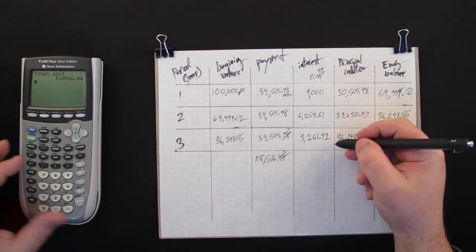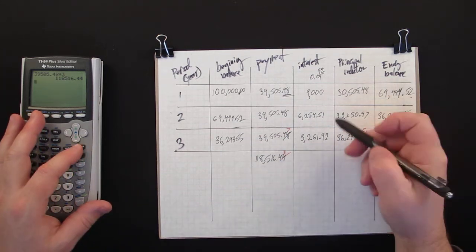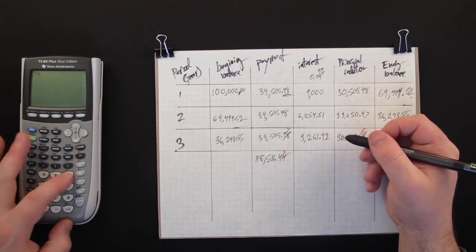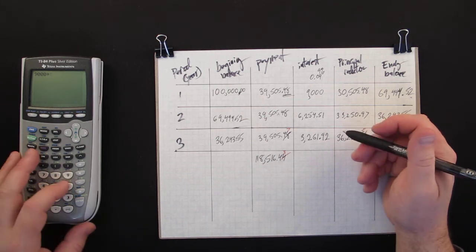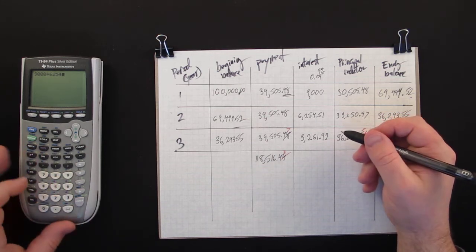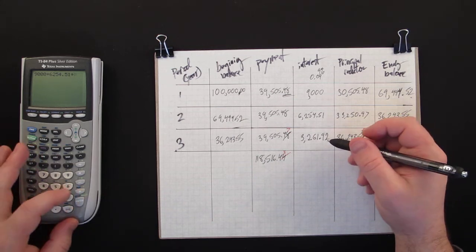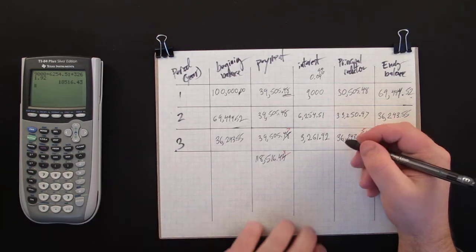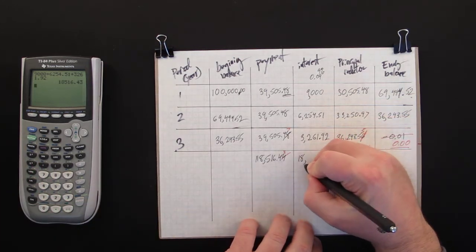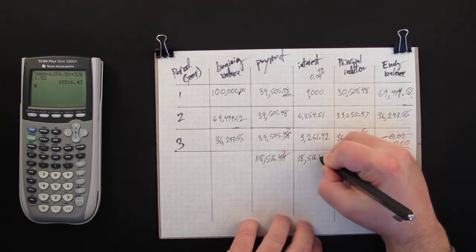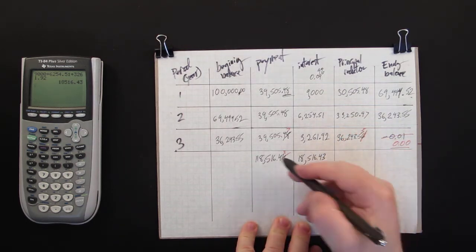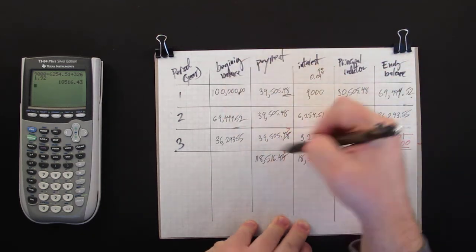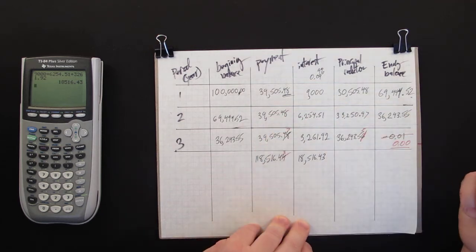What's the total interest payment? Okay, so add these three up. So 9,000 plus 6,254.51 plus 3,261.92. So 18,516 and 43. Again, you could subtract the initial borrowed amount from it, but you should sum up the interest to make sure it all comes out right.